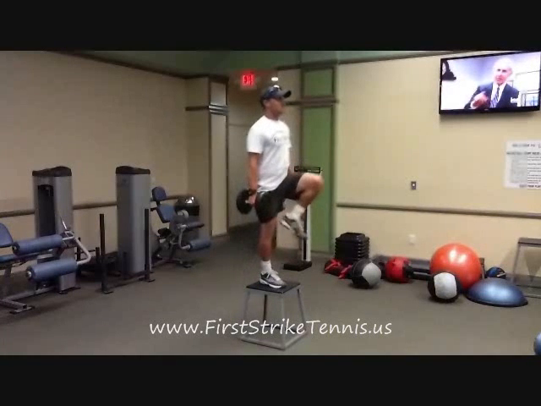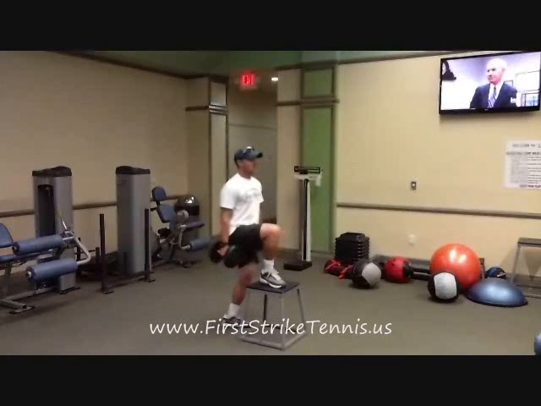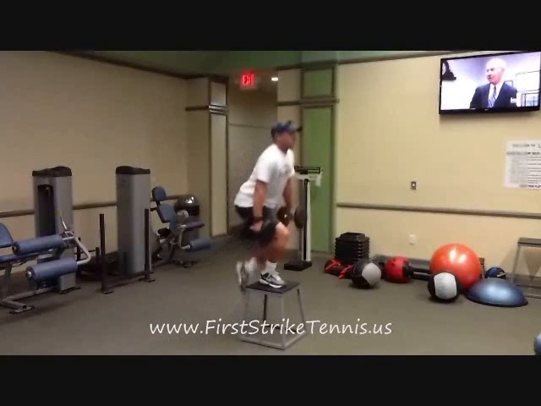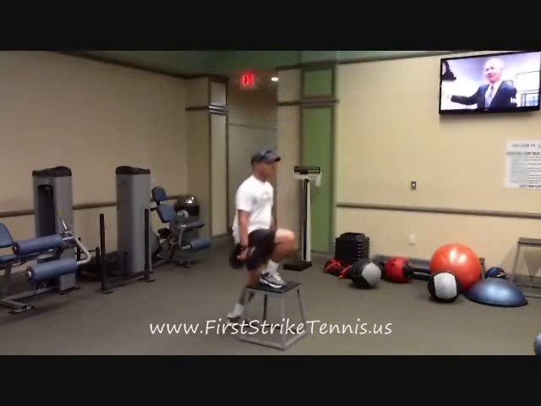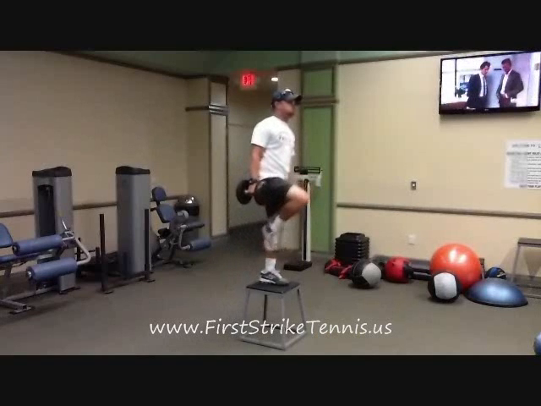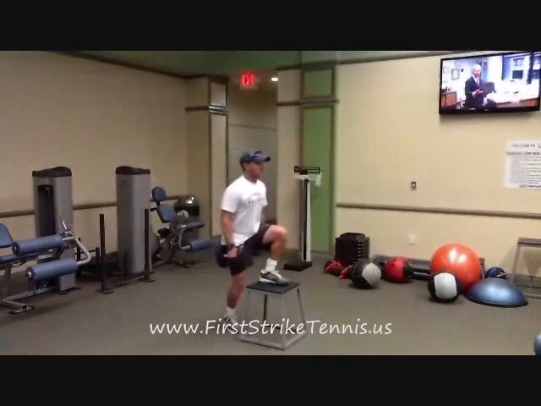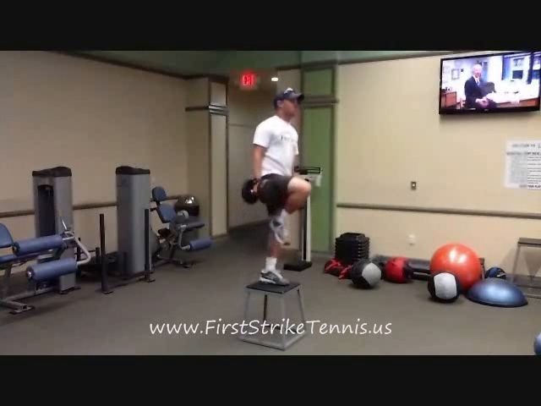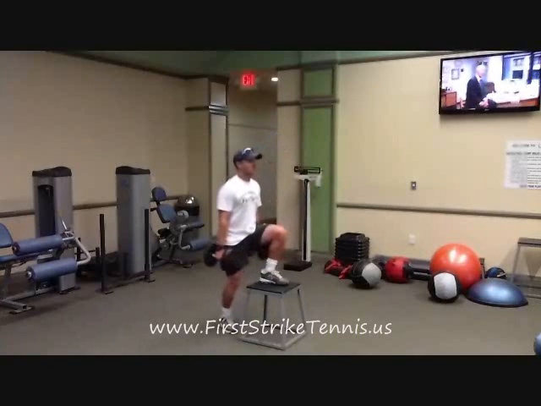Also, very important that you choose the right height box. You'll notice that I want to try to maintain approximately a 90-degree angle with the knee that is on the box. So in this position here, I have a nice 90-degree angle, and it's very important that we don't make that box too high, as we'll put unnecessary pressure on the knee joint. So again, look for a box that's approximately knee height, or maybe even a little lower to start.